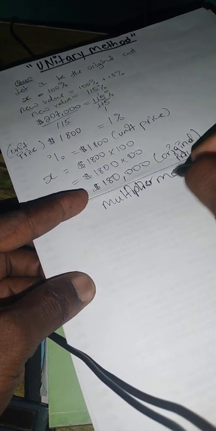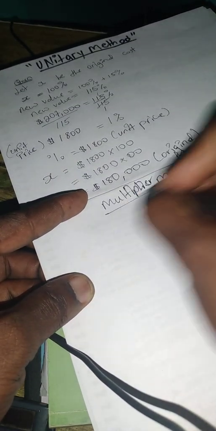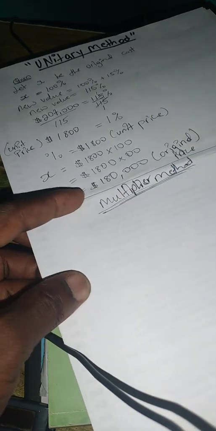The multiplier method, they say, is the most prominent because it's easy. People love shortcuts. With the multiplier method, it's like a little shortcut. But I'll definitely show you how it is derived.